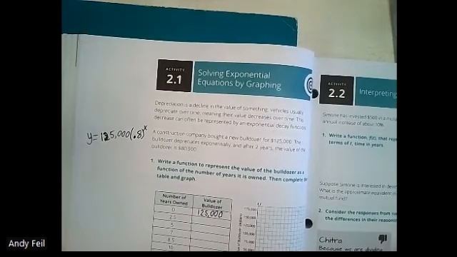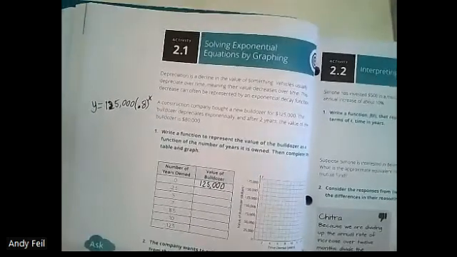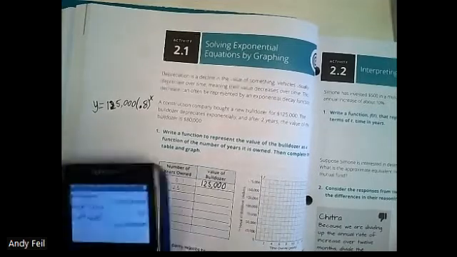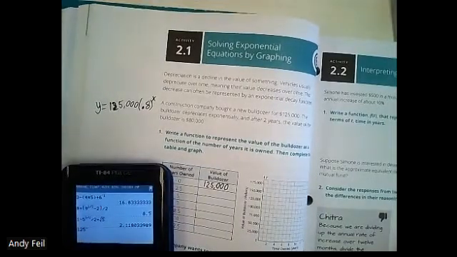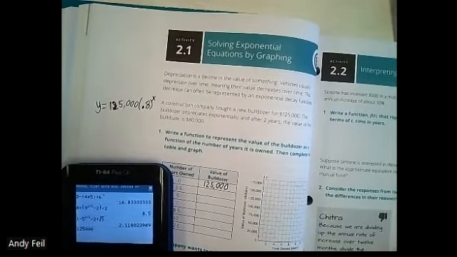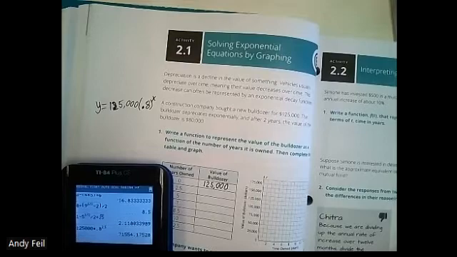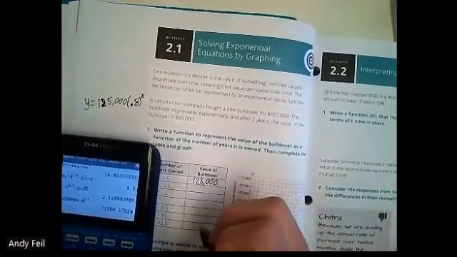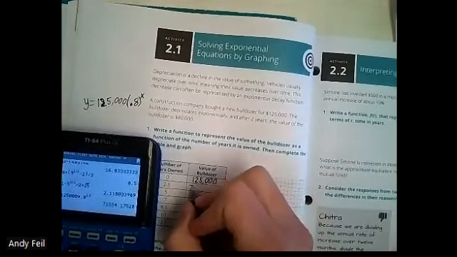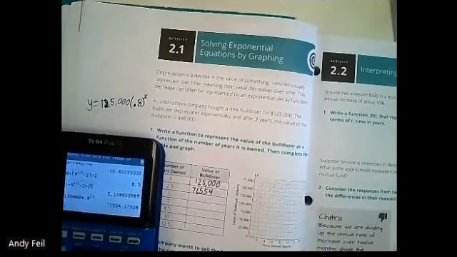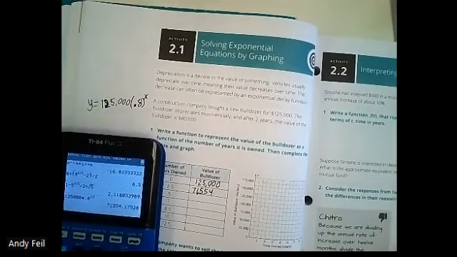Okay. And then what about 2.5? How can we find that value? Plug it in. So 125,000 times 0.8 to the what power? 2.5. And that is what? 71,554. We're not going to deal with the pennies because if you're dealing with a bulldozer, you're not caring about the pennies.